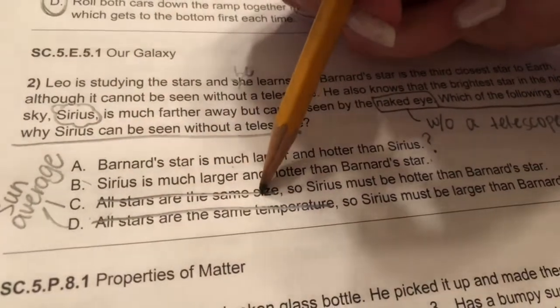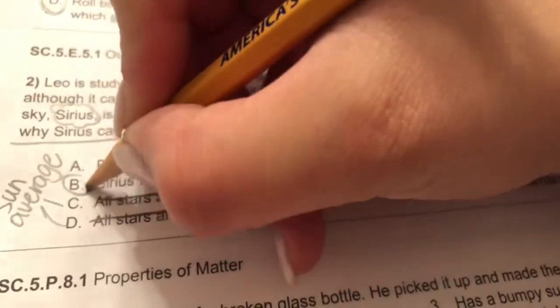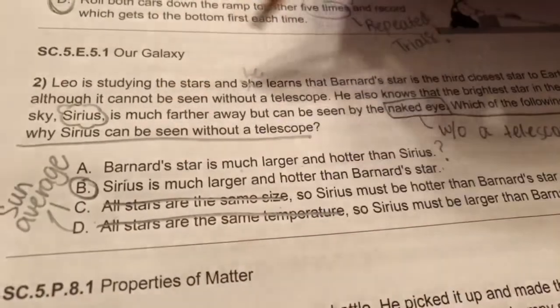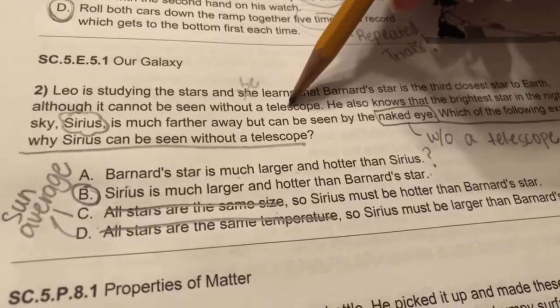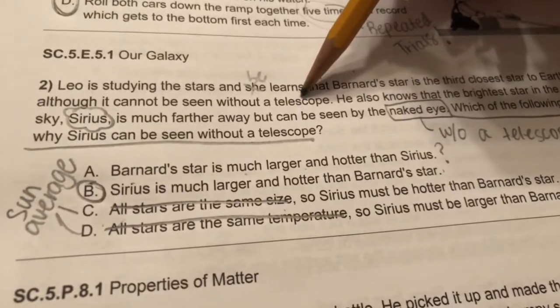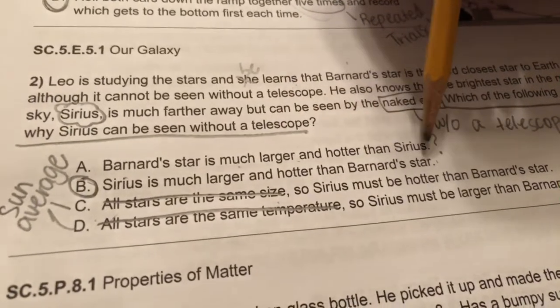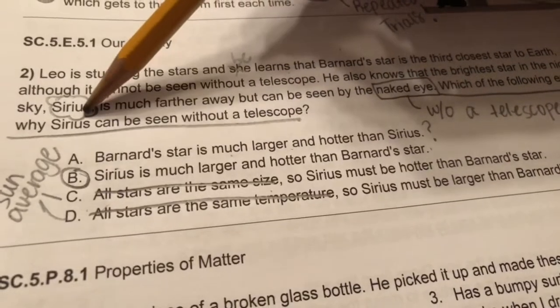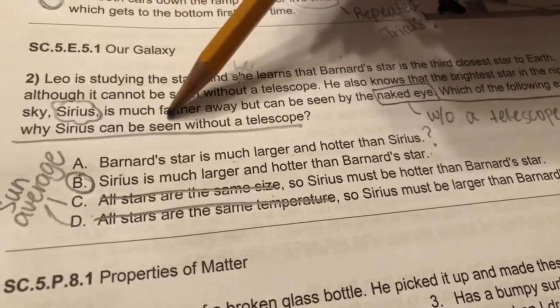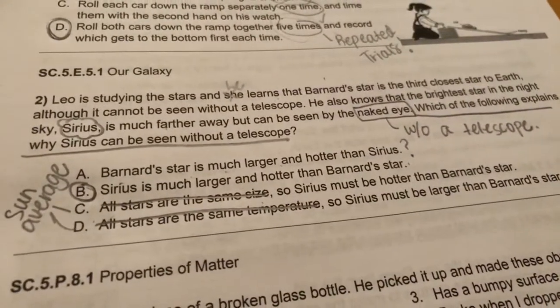They're definitely not all the same size. They're not all the same temperature. I think I'm going to have to go with B, only because Bernard's star is the one that is closer to Earth, but it can't be seen without a telescope. So because he can't see it without a telescope, I can't imagine that it's burning hotter than the other one that we can see. Because he can see Sirius, even though it's farther away, I would have to assume that this would be my best answer choice here.